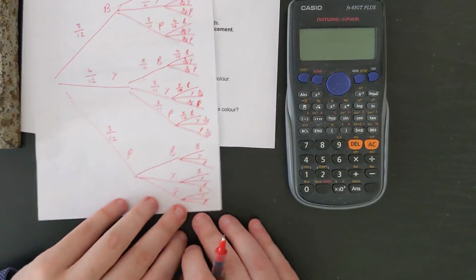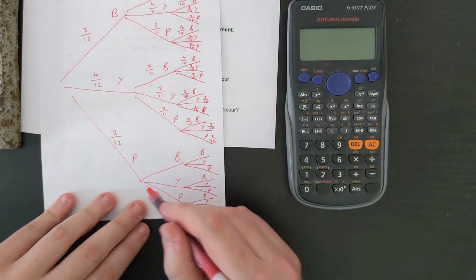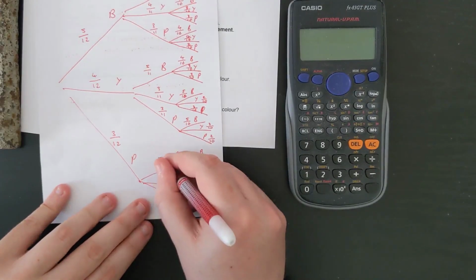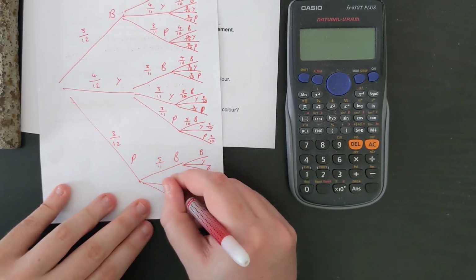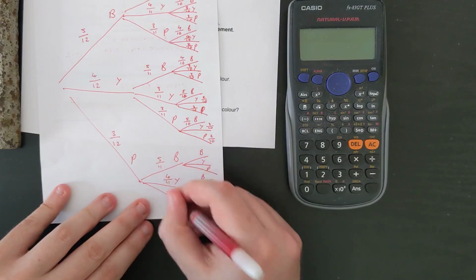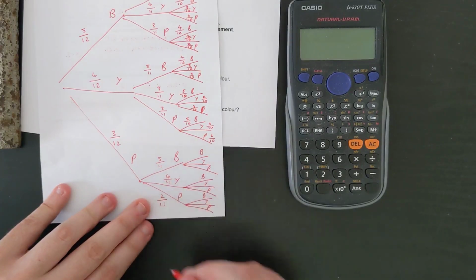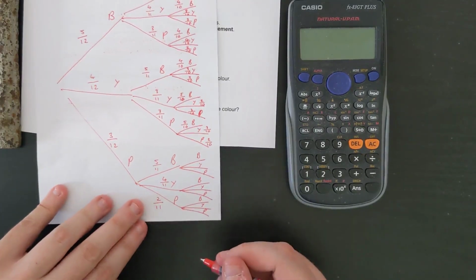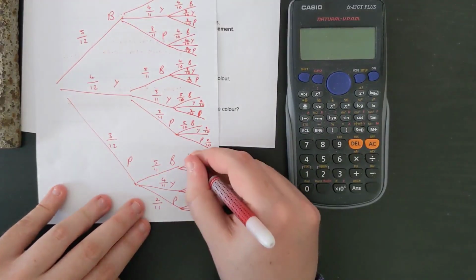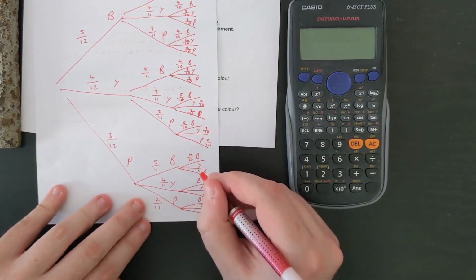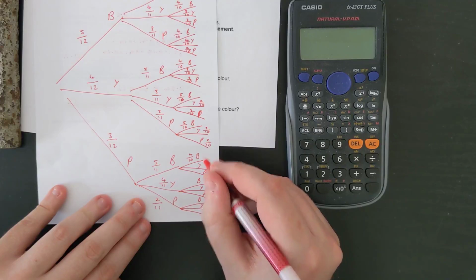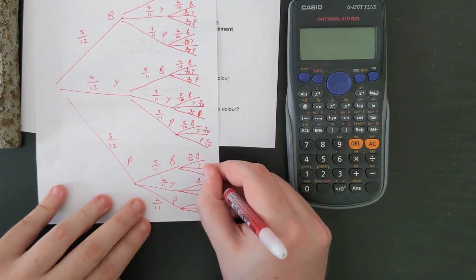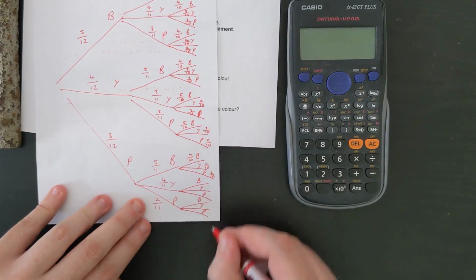And then my final set of branches, purple, so to get a blue would be 5 out of 11, to get a yellow would be 4 out of 11, to get a purple would be 2 out of 11, checking my addition again. Purple, blue, so to get another blue, would be 4 out of 10, and then 4 out of 10, 2 out of 10.